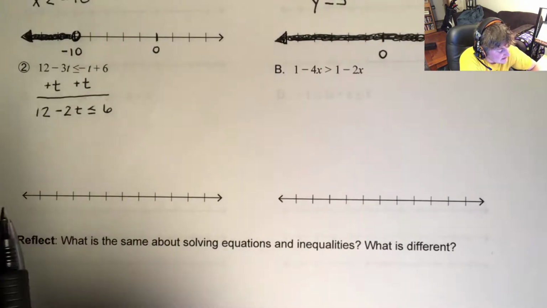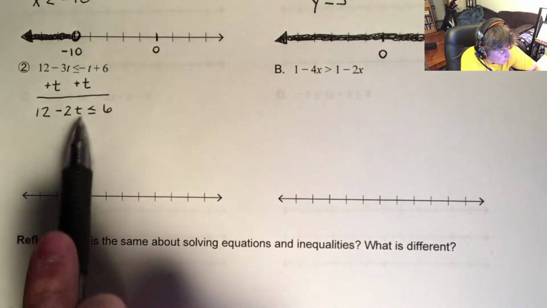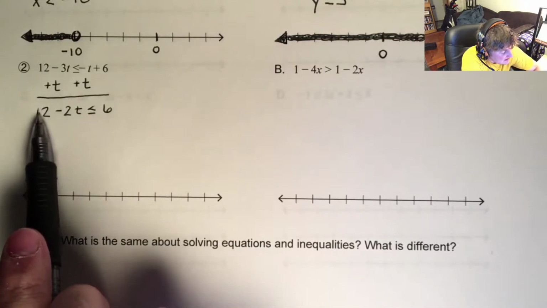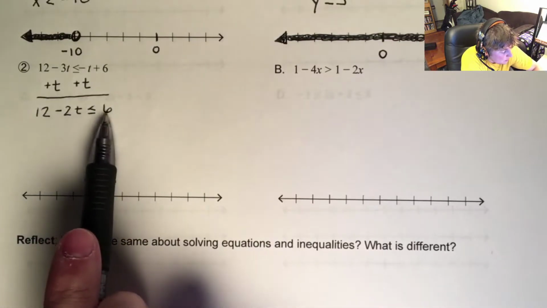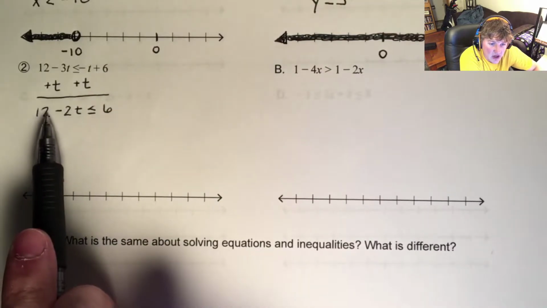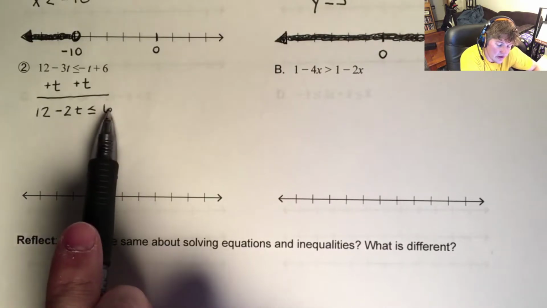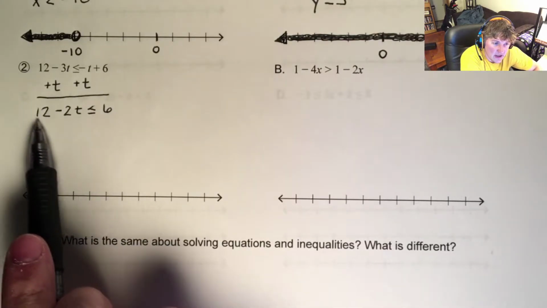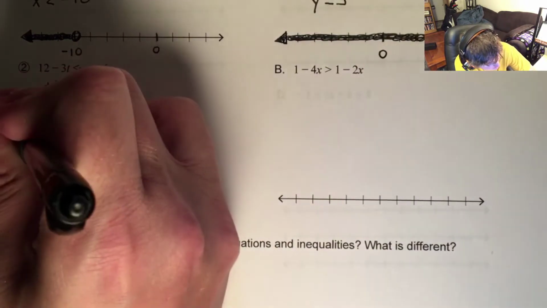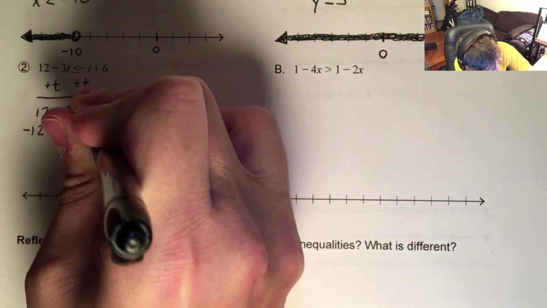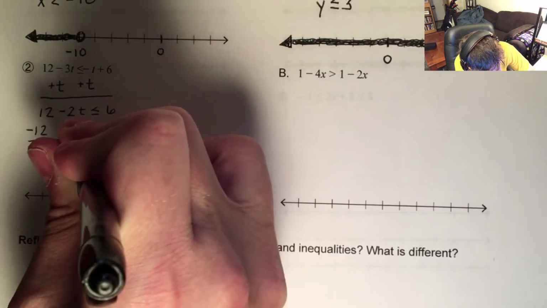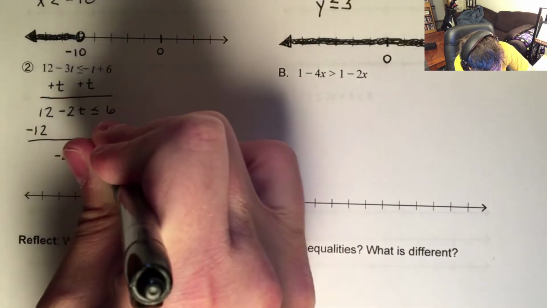Okay, so then next, now that I've gotten all my variables grouped together on one side of the inequality, I want to try to get rid of the constants, okay? So I have constants of 12 here and 6 here, but I don't want my constants moved from this side to this side because I already have my variables condensed on the left. I want to move my constants from the left to the right side. So that means this 12 has to be dealt with, okay? So this is a positive 12, so if I want to get rid of this, I'm going to have to subtract 12 from each side. Okay, and so then I have negative 2t is less than or equal to negative 6.